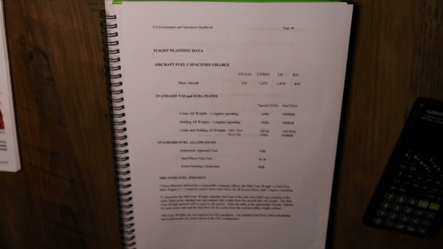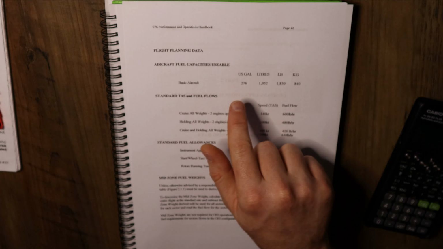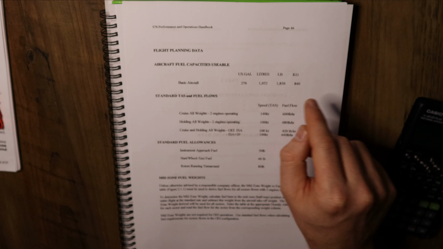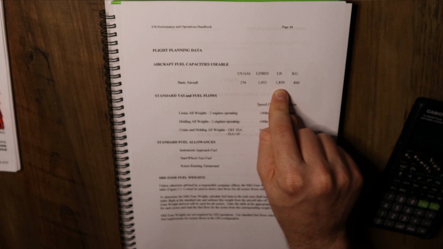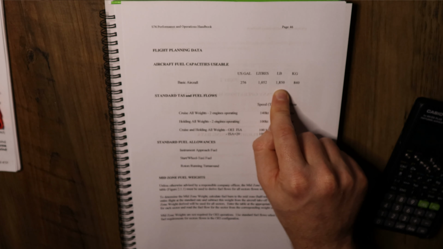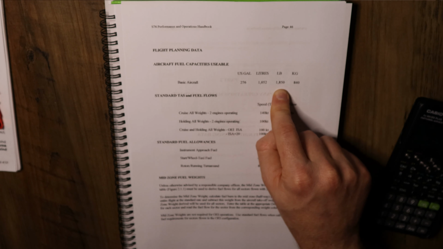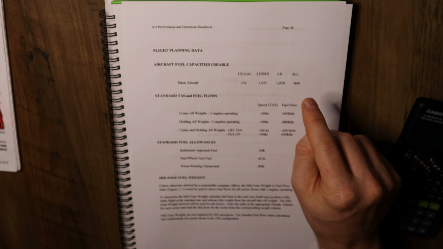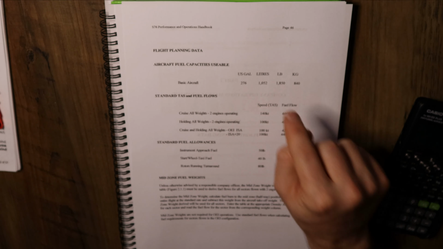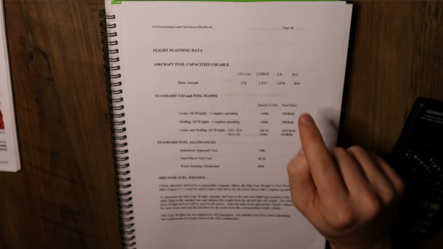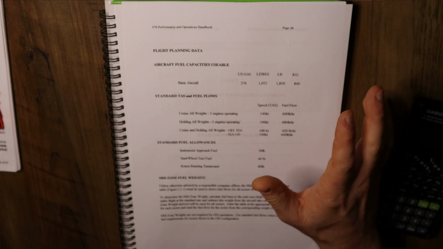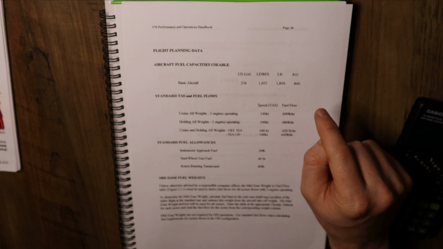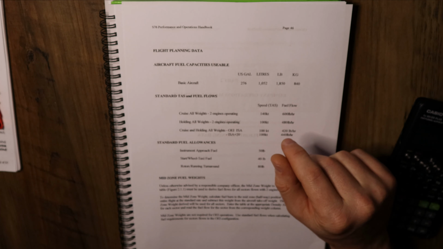So flight planning data, we start with aircraft fuel capacities usable. So really, we've got US gallons, liters, pounds, and kgs. Pounds is the one that we care about. The maximum amount of usable fuel on the S76 is 1,850 pounds. All of your calculations for fuel will be done in pounds, so keep that in mind. There shouldn't be any questions that ask you about fuel in liters or gallons or so on.